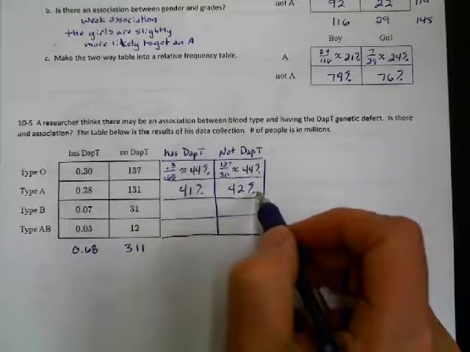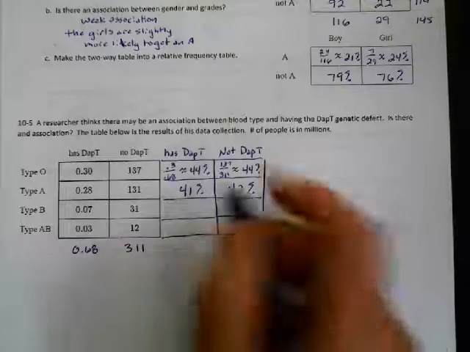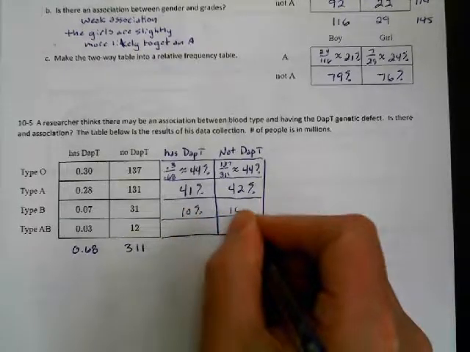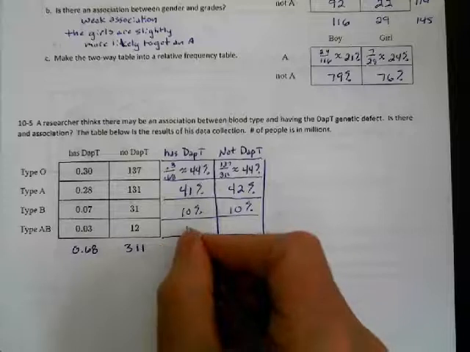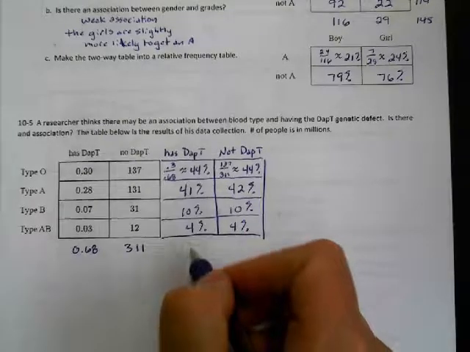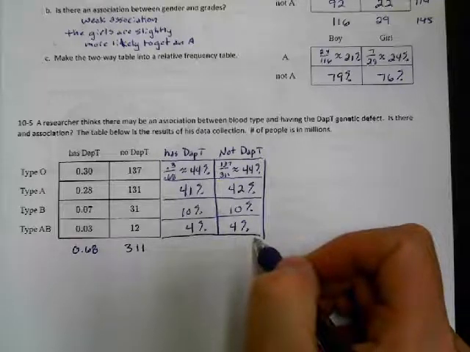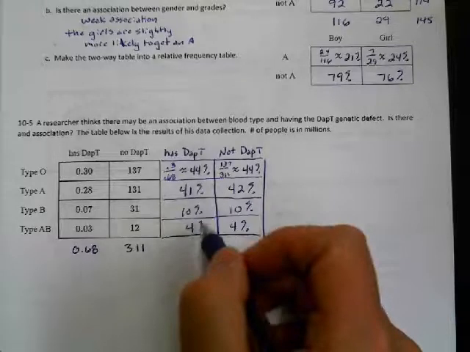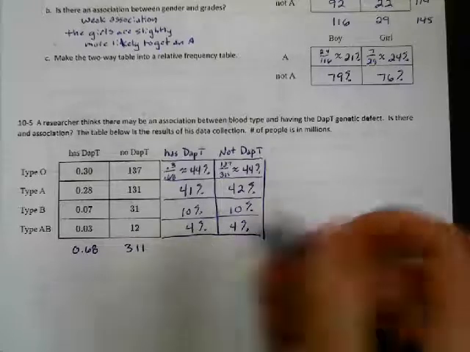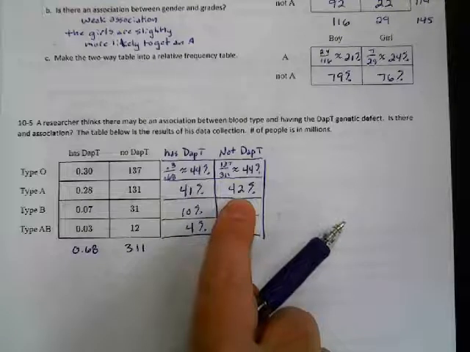Type B blood, do the same process. You get 10% and 10%. For AB blood, you get 4% and 4%. Now, you might notice that these all add up to 99 and these add up to 100%. And the reason is because of the rounding. A lot of these numbers were under 5 to round up. So that's why we're not quite getting there. So we're going to look at this one and say it's close enough to being the same that it's probably the same. And all these numbers are exactly the same. So what we can say is there's no association.